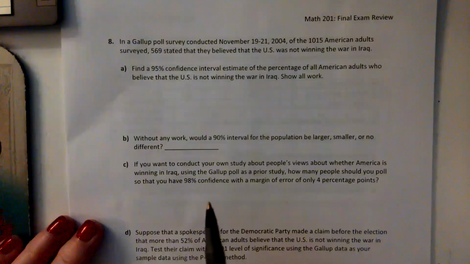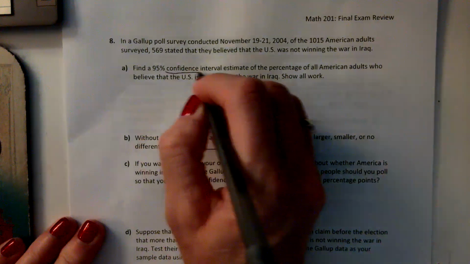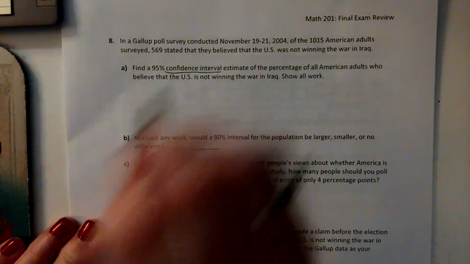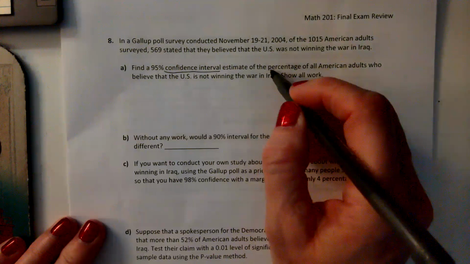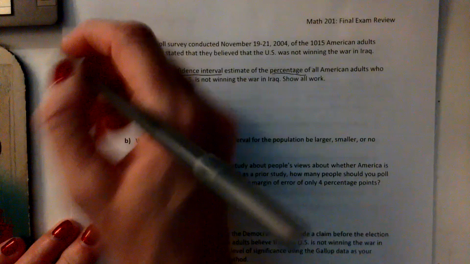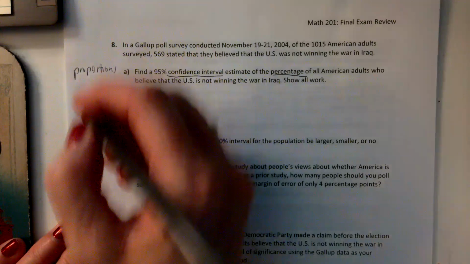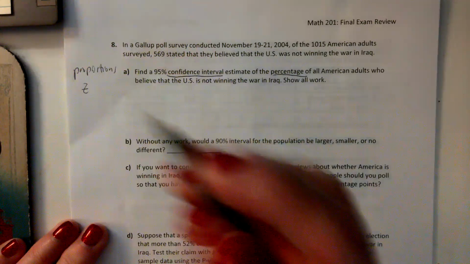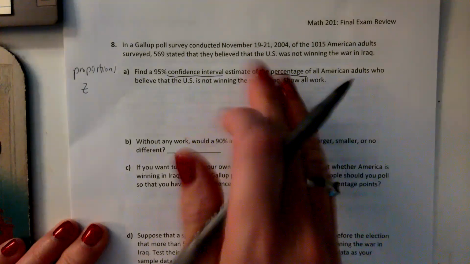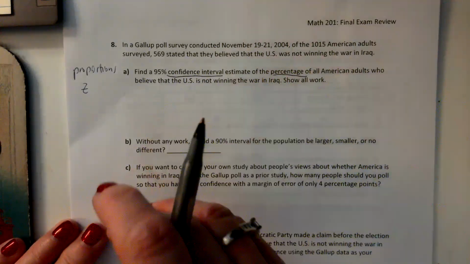Because they're asking us for a confidence interval, that's good to know. We're going to need that formula. And they want us to estimate the percentage, so we're dealing with proportions. And so that means we're going to be using the Z normal distribution. Those are some first things that you should be looking at. Okay.